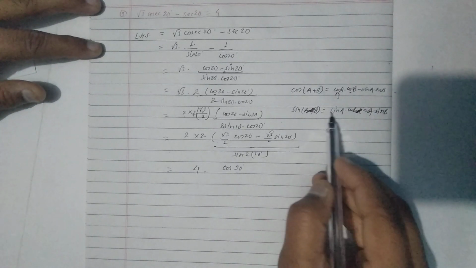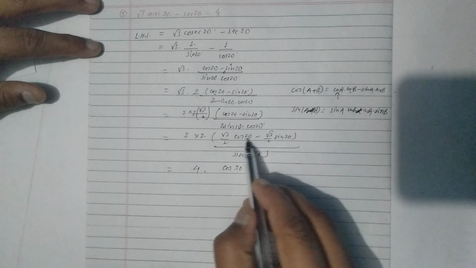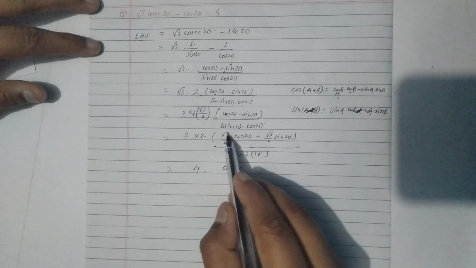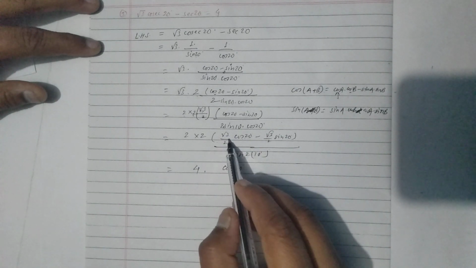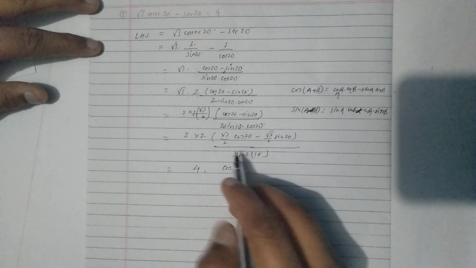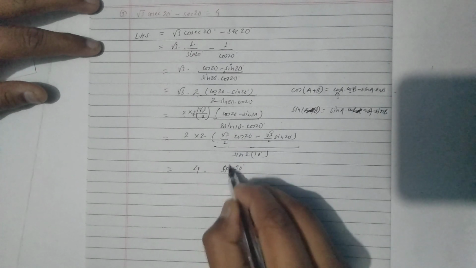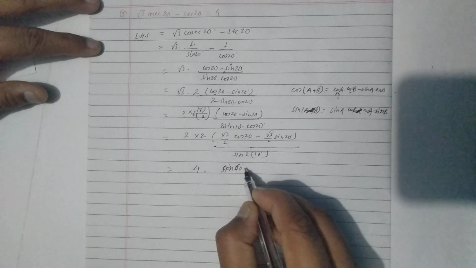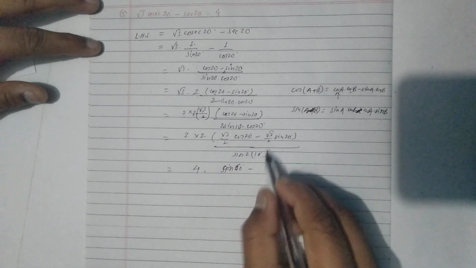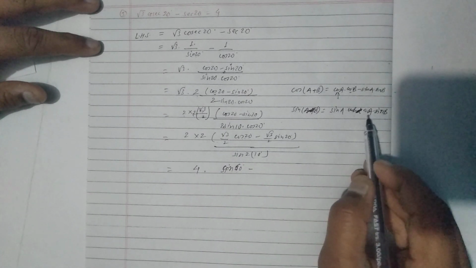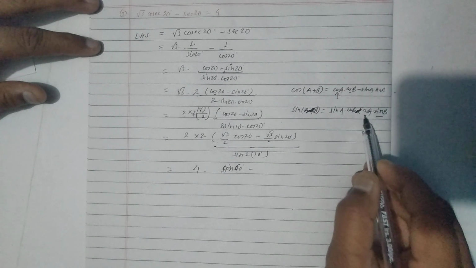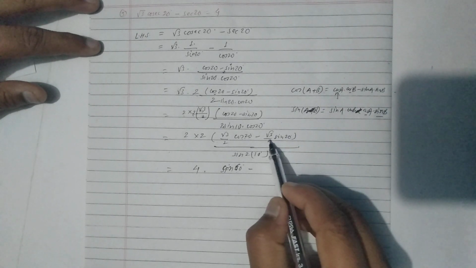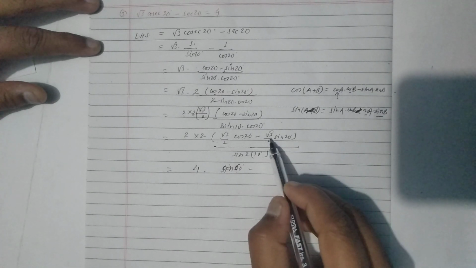Now we have the formula sin A and cos B. So we have cos, so we have to apply the formula of sin. We need sin. Okay, so this is the value of sin 60. Understand? Minus root under 3 by 2. In the formula you can see, if one term is sin, then the next one is cos. So we need to find the value in terms of cos.